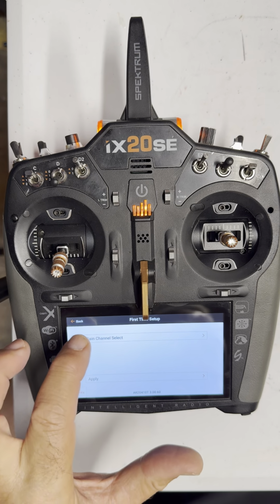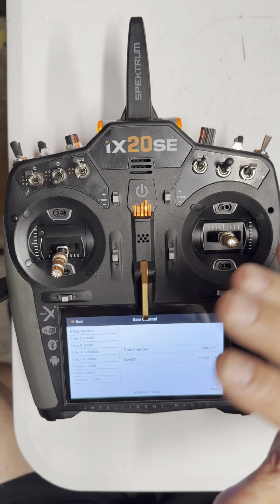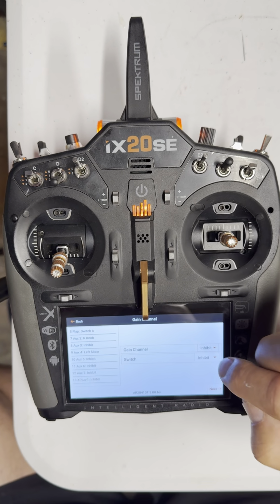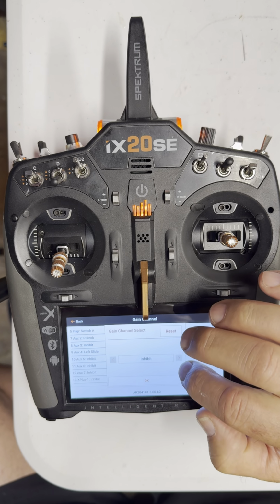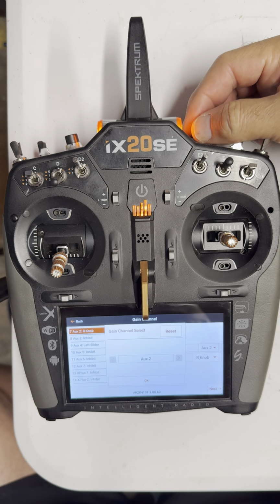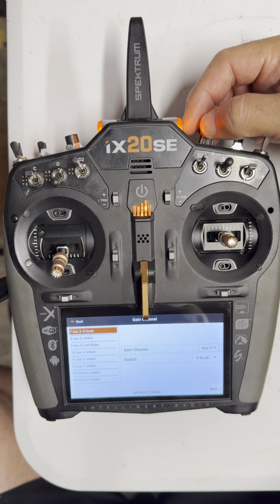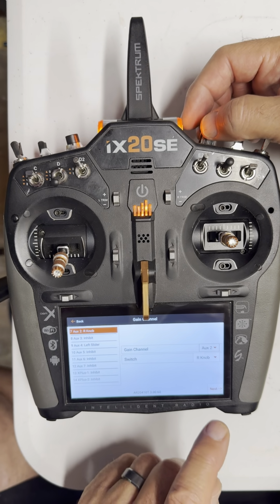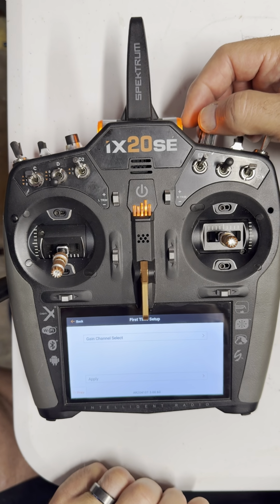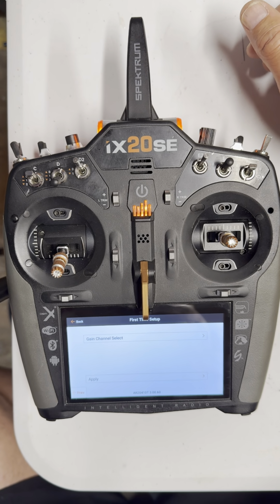I want to select my gain channel, right? My gain channel I wanted was aux2. So gain channel is going to be aux2, and I'm going to grab my knob, which it already was on, but if that was inhibited, it would have grabbed it. So next, we already selected our gain channel. Going to apply that.